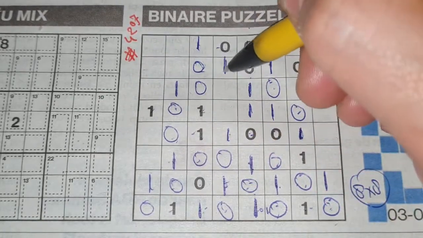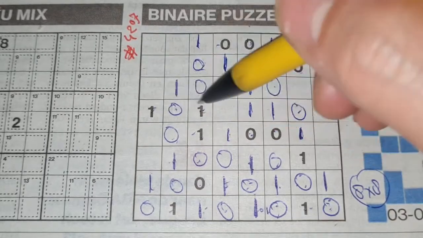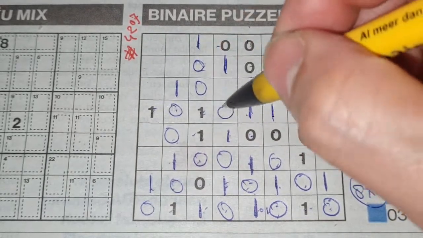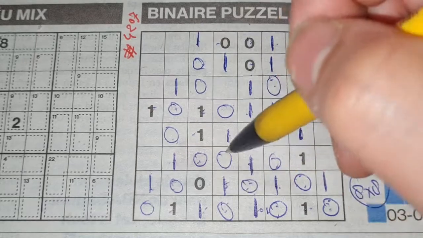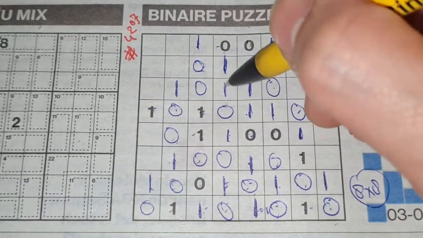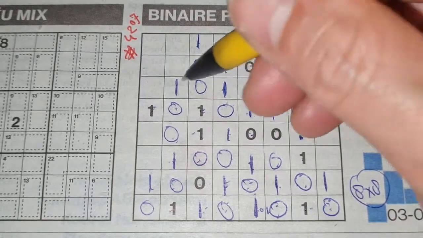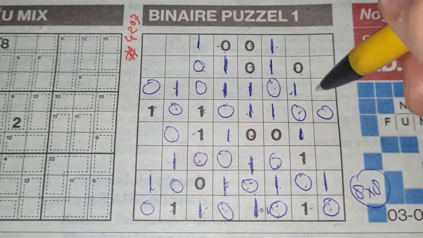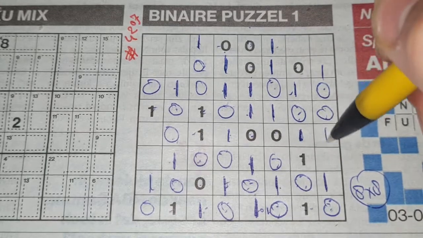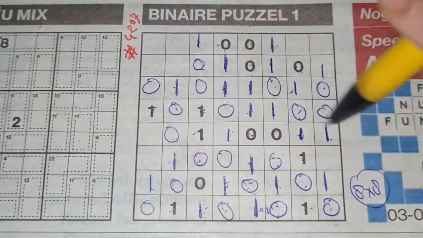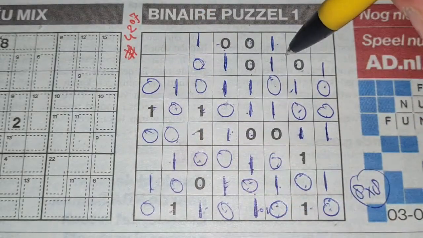Between 2 O's comes a 1. 1, 2, 3, 4 1s, so the rest are O's. 1, 2, 3, 4 O's, so the rest are 1s. Between 2 O's comes a 1. 1, 2, 3, 4 1s, so the rest are O's. Double O, here one, there one. 4 1s we have here, so the rest are O's.